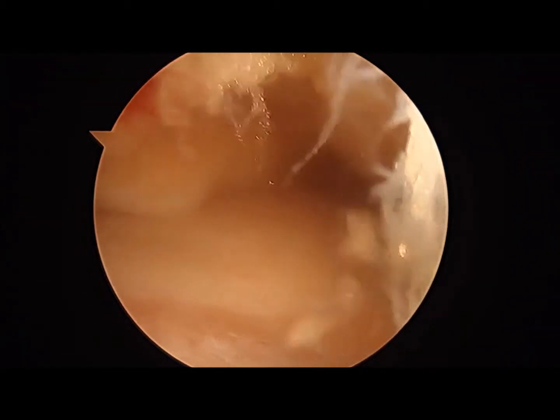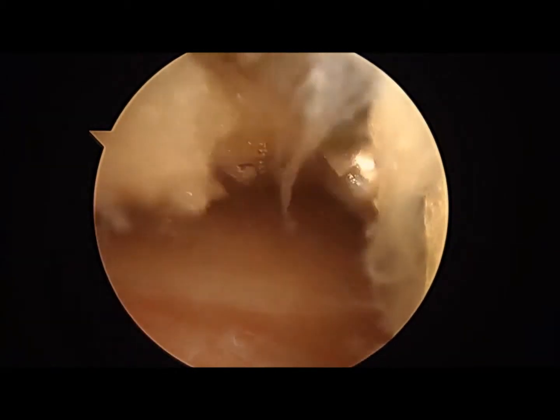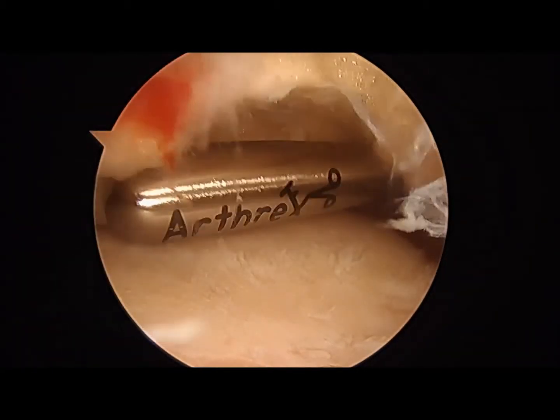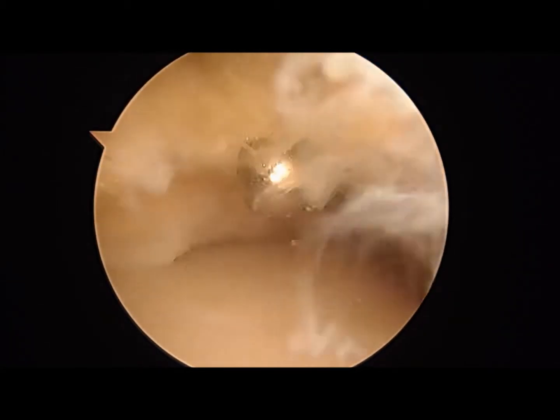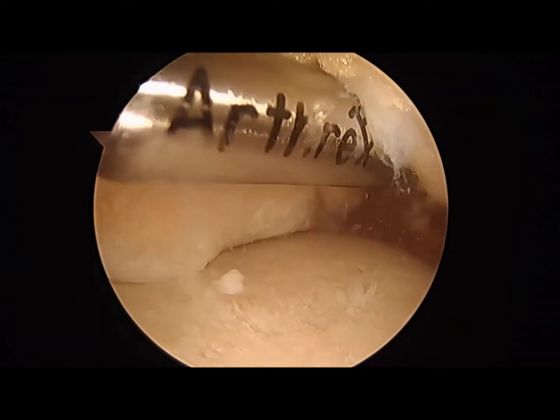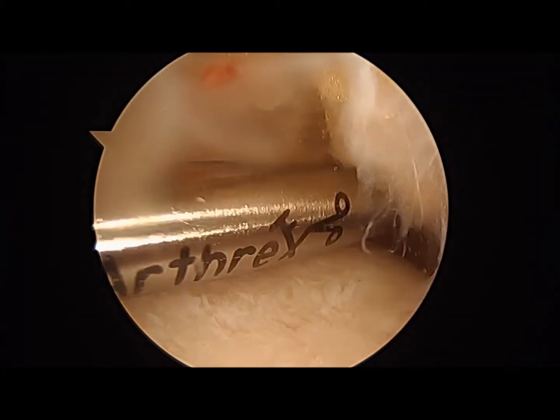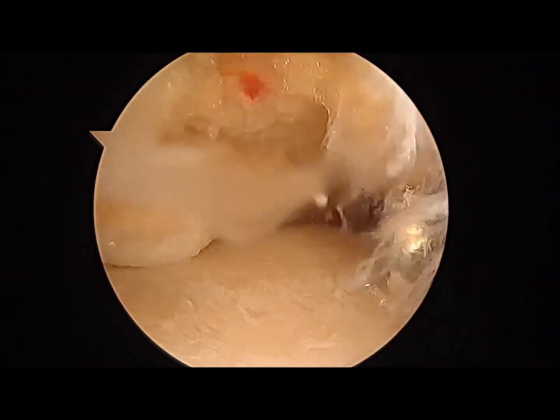Okay, everything looks good. Clean out. The anterior osteophytes noted before in the picture are gone. We'll go ahead and clean all the junk out of here.